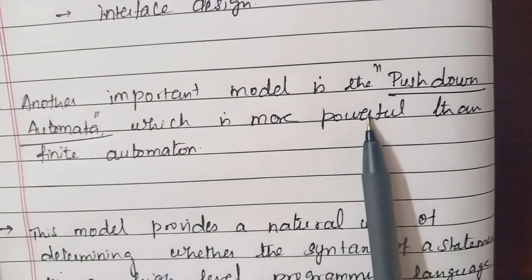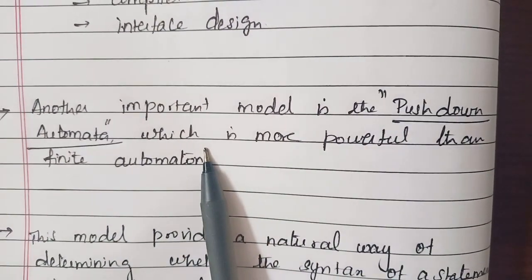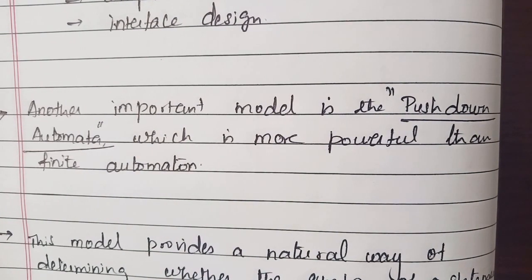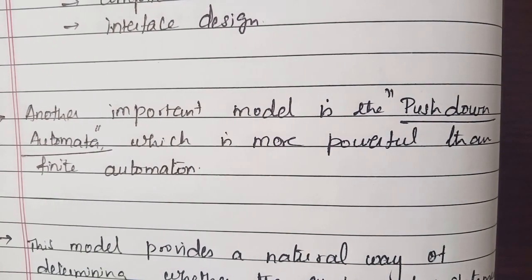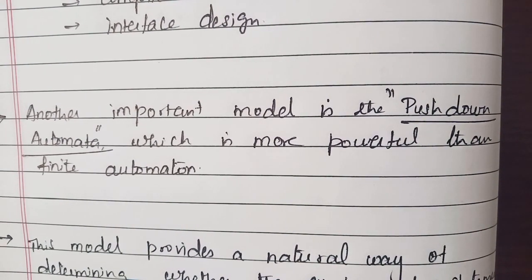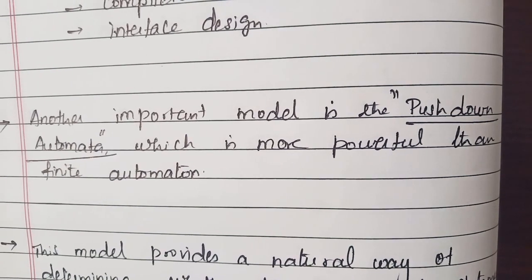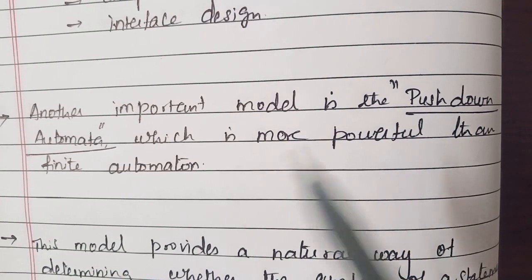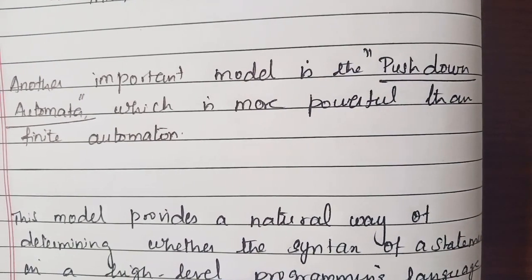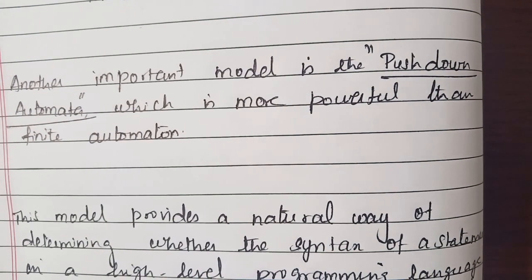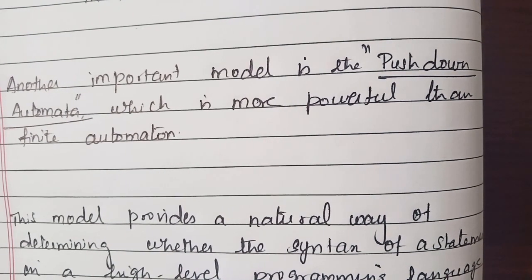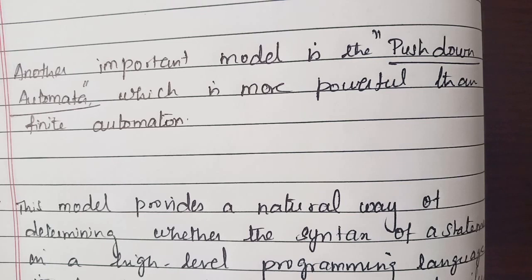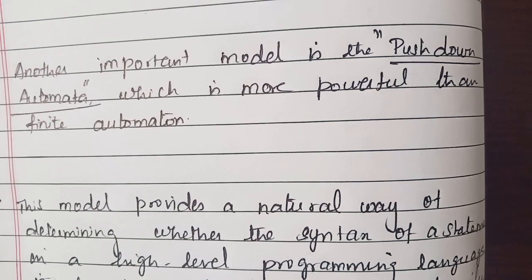Another important model is the pushdown automata. The simplest model is known as the finite state machine, and the next model is the pushdown automata. These are all terms used to solve a particular problem. The simplest problems can be solved by a finite state machine, and the pushdown automata is much more powerful than a finite state machine, so we can solve more than what we solved with the finite state machine.